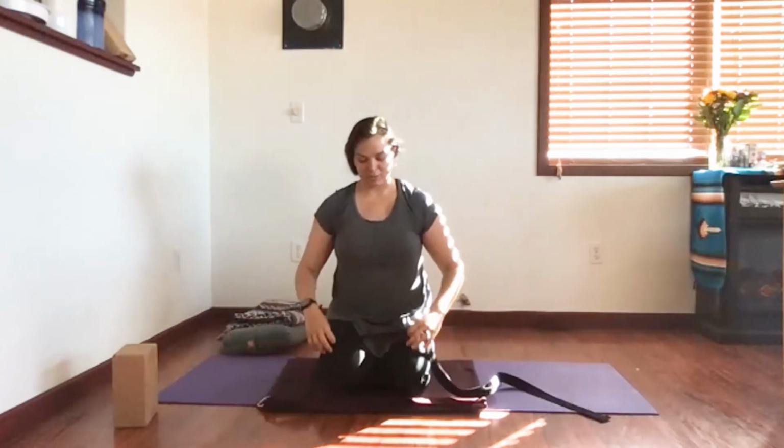Then you can just place the strap on the floor, rest your hands on your thighs, let the elbows hang. So there is a slight lift of the spine.